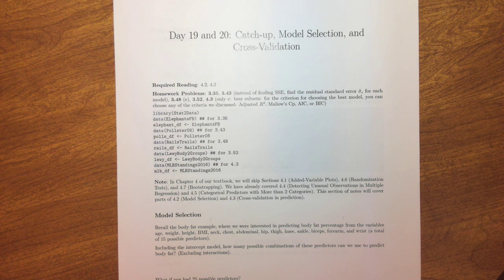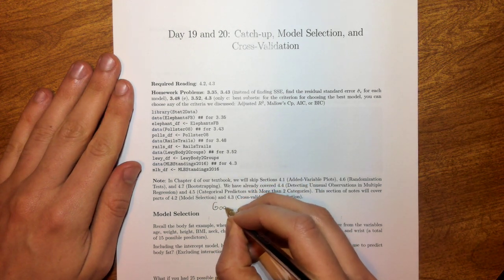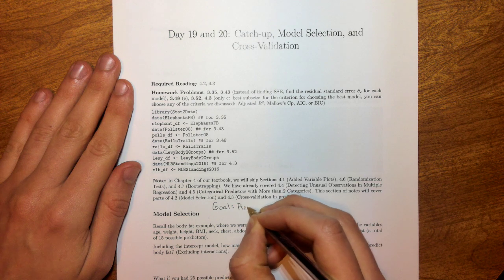Alright, hey everyone. The goal of this video is to introduce one model selection procedure in particular. We've been talking a lot the past few weeks about hypothesis tests for association and multiple regression, other types of hypothesis tests, interactions, confidence intervals, all that type of stuff. Now we're going to change goals a little bit, and for this section of notes, we're going to assume that our goal is just prediction.